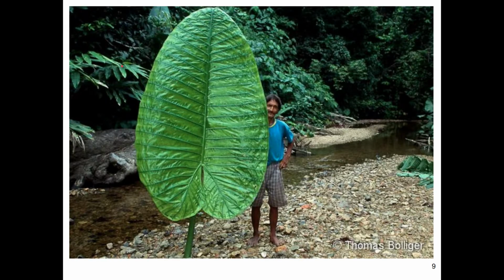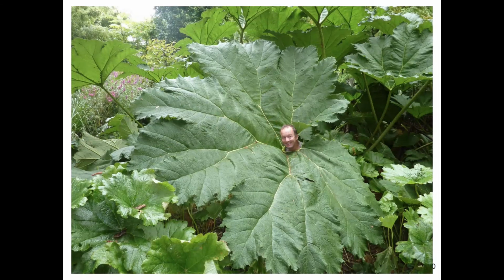So the tropics. Tropics are obvious. The huge leaves. I mean, this is a crazy example. And so is this. But all plants have adapted their leaves to the climate that they're in to take advantage of the climate that they are in, or at least not get hammered by the climate that they're in.